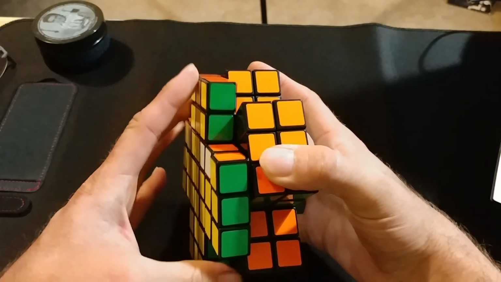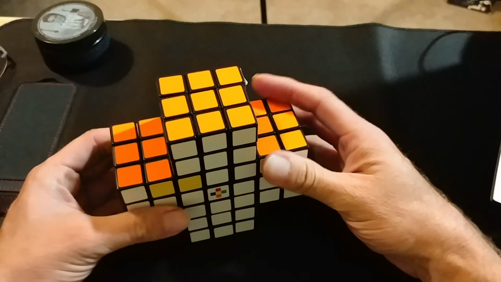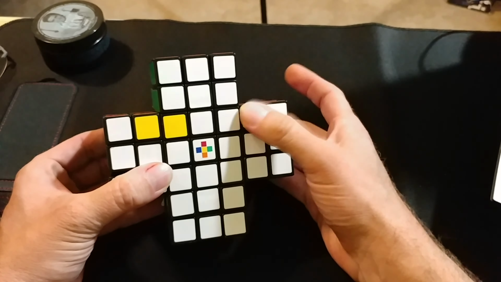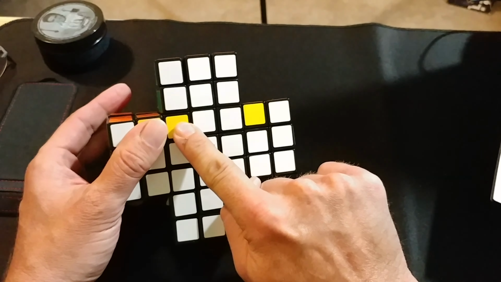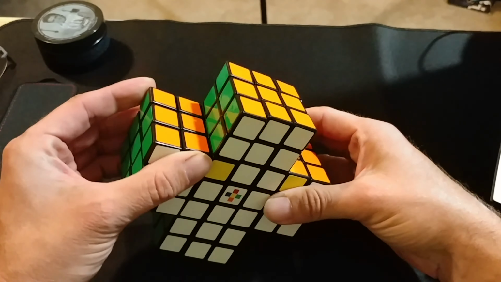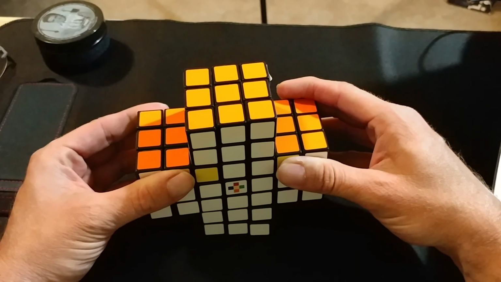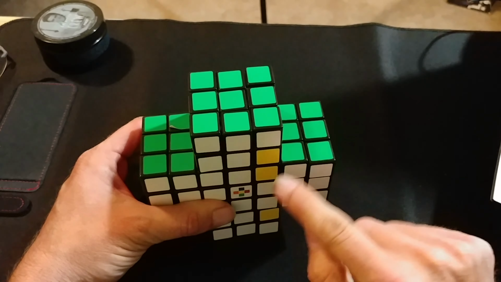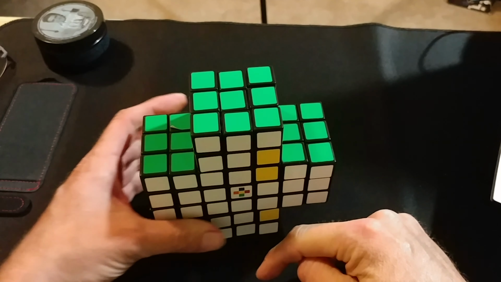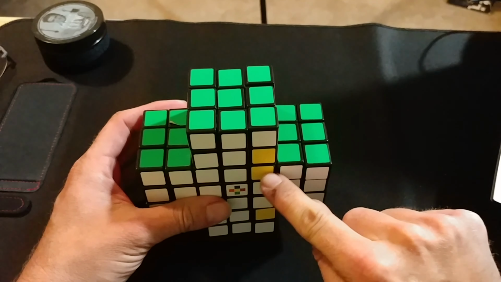Okay, let's go the other way. Remember, ignore this one, ignore this one. We want to place this one now. So instead of holding it like this, hold it like this so it's on your right. You don't want it to your left, you don't want it down here, you want it to your right.